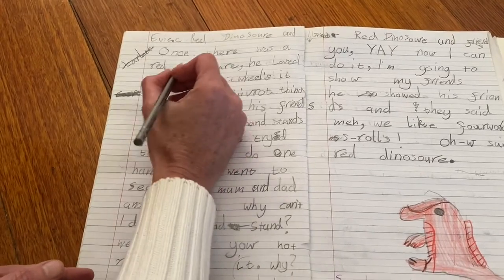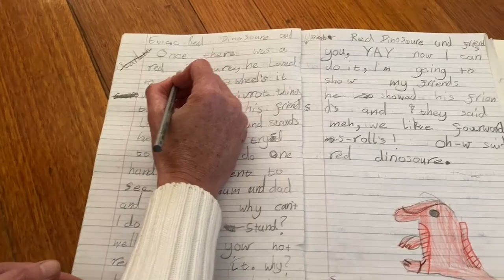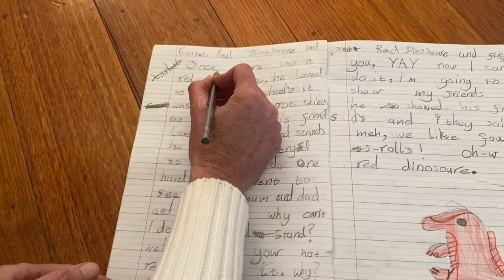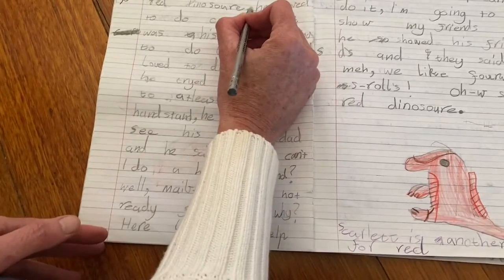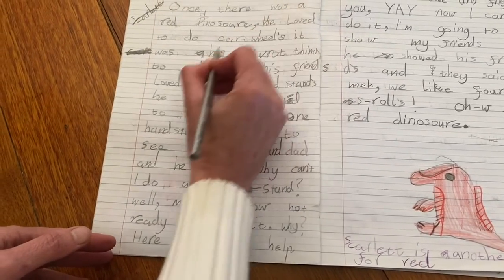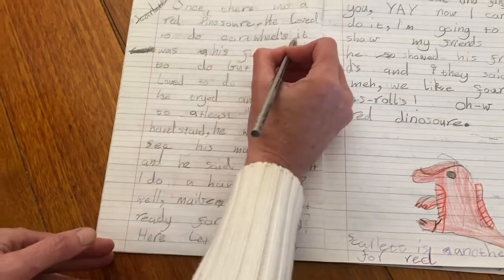So the first thing I do is reread my draft to see if it flows and makes sense. I've found a couple of things here that I need to fix. For example, I've got a capital D on dinosaur, and it needs to be a lowercase d. I've also missed a couple of full stops, so I'm putting those in on my draft.